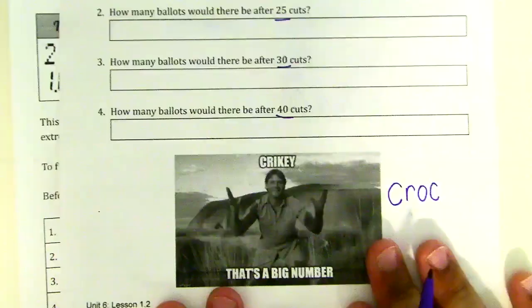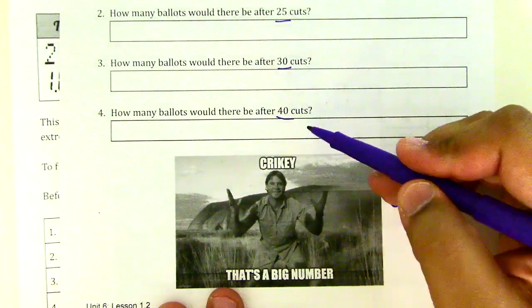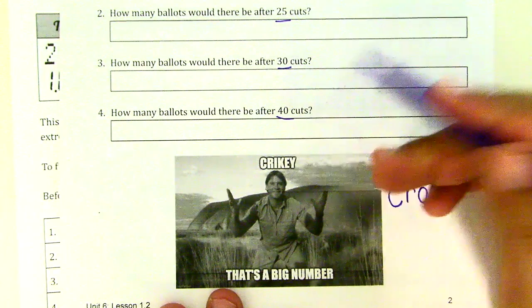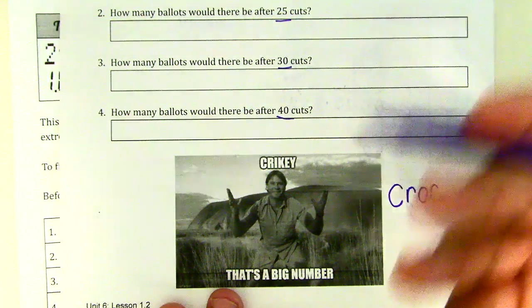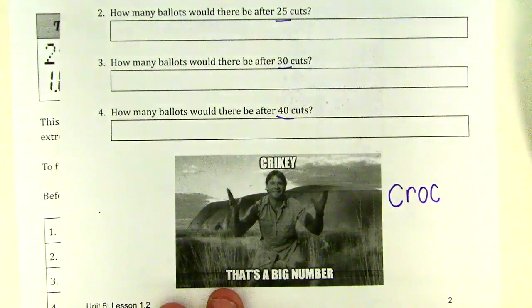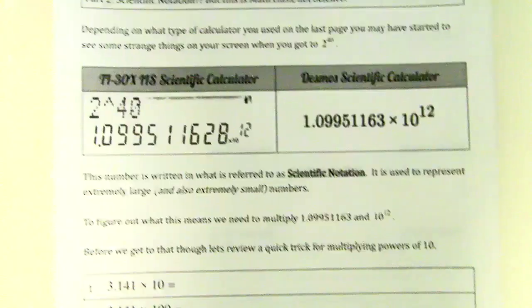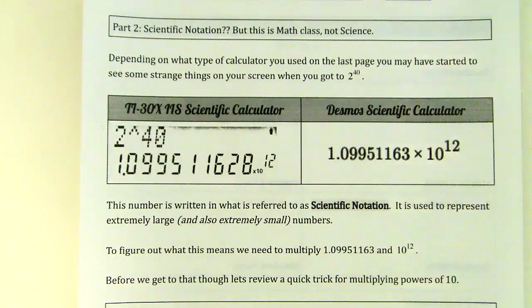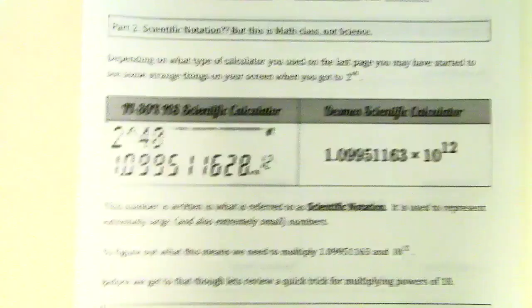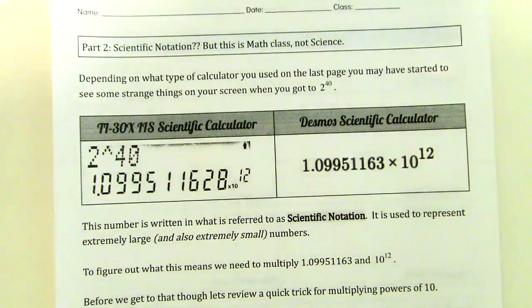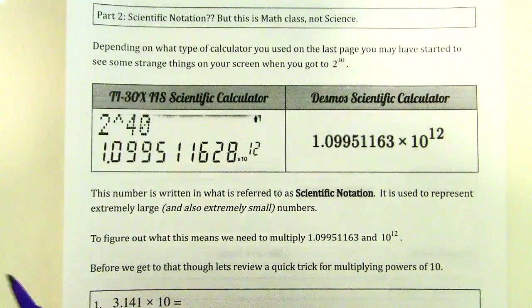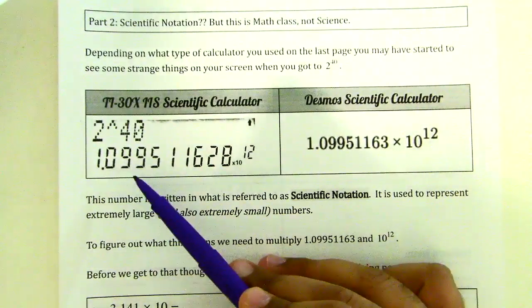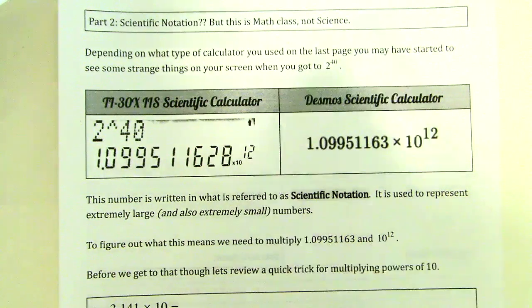Now on your calculator, these numbers are getting extremely big, so your calculator only has so many digits on the screen. It's only able to display numbers up to a certain size. So we have something called scientific notation that is used to represent extremely large and extremely small numbers. Depending on what type of calculator you use, you might have seen different things. If you're using a calculator like we used to have in school, the scientific ones, you would see something that looks like this, 1.0995116 times 10 to the power of 12.